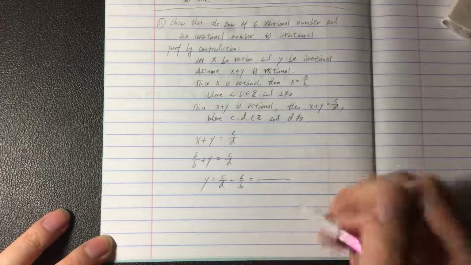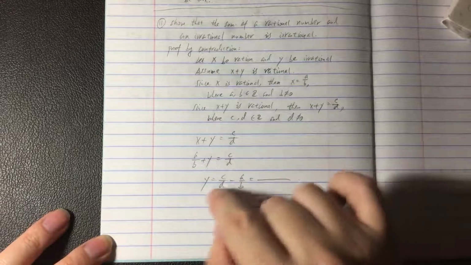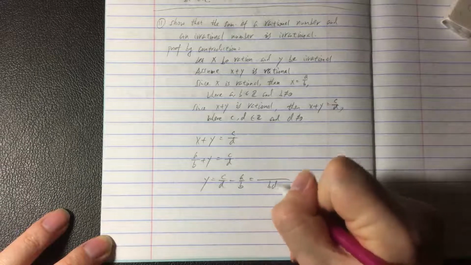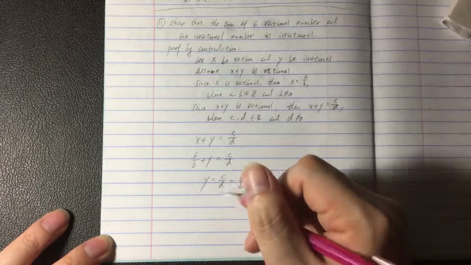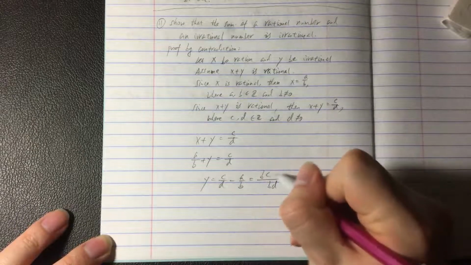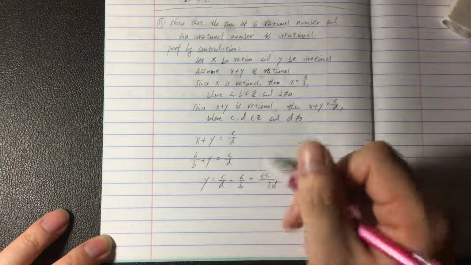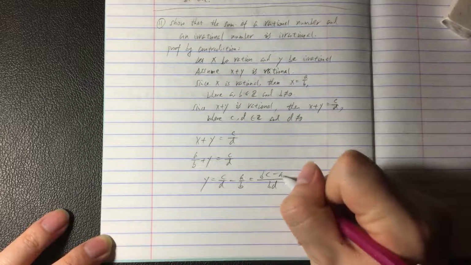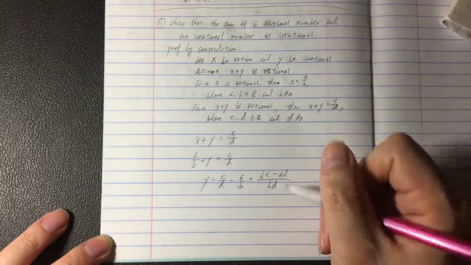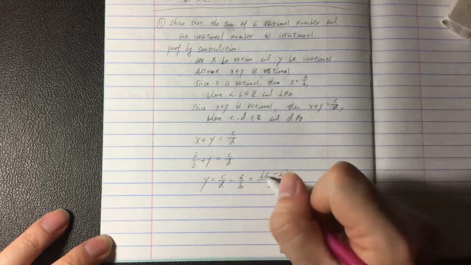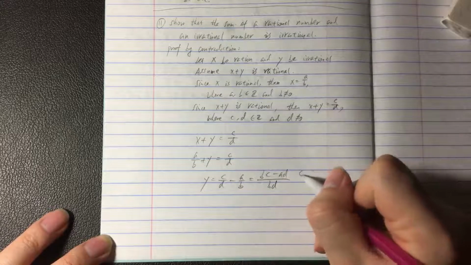When we subtract two fractions, we try to find a common denominator first. Here, the common denominator is bd. For the first fraction, I multiply top and bottom by b, and for the second fraction, I multiply top and bottom by d. I get bc minus ad. Since a, b, c, d are integers, the numerator bc minus ad must be an integer.